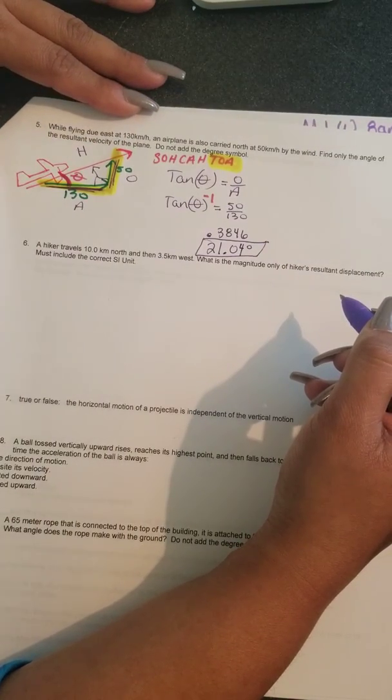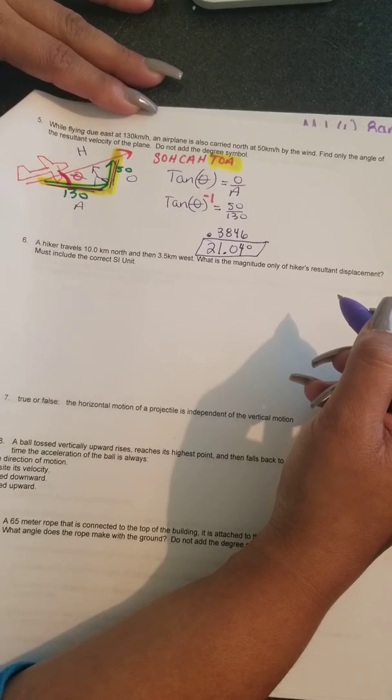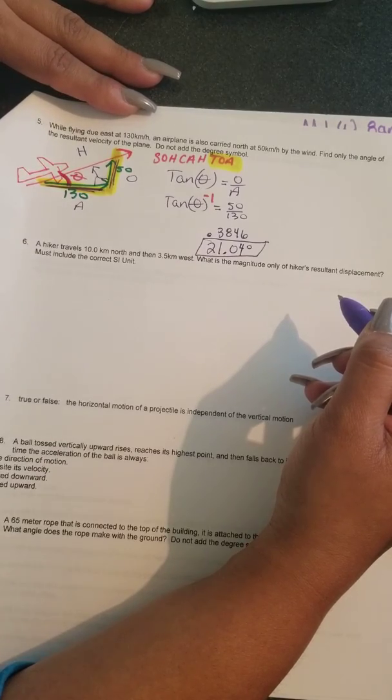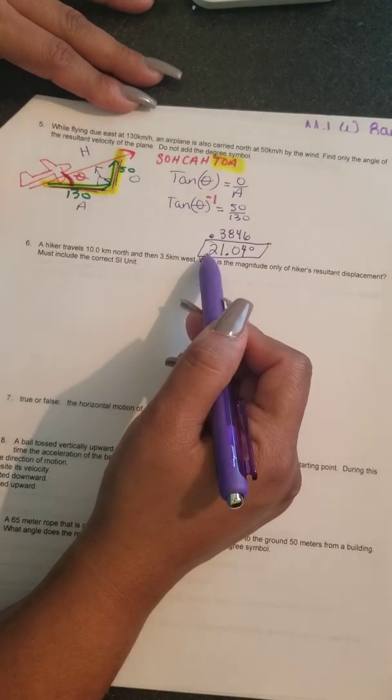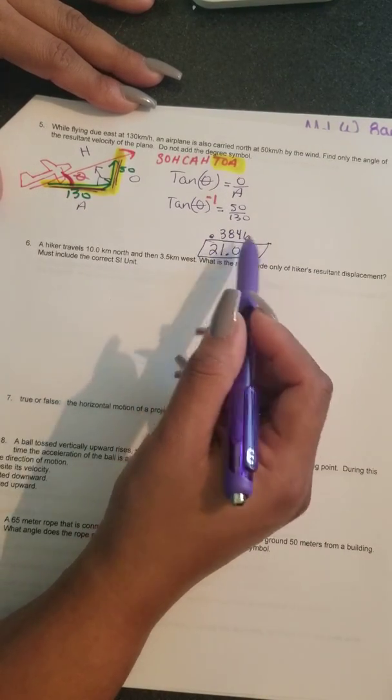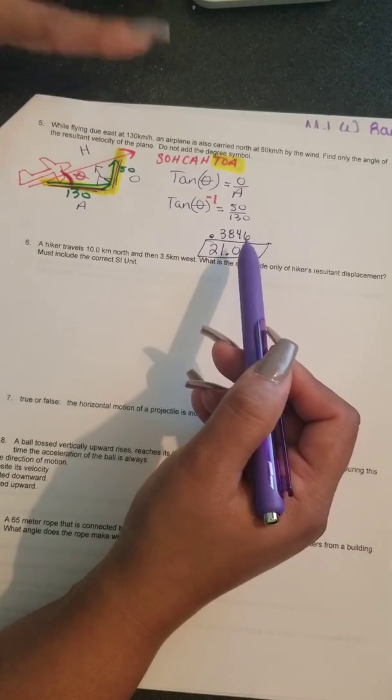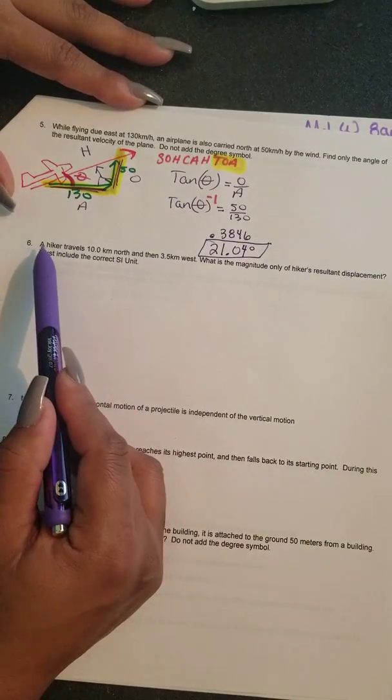21.04. Some of us maybe got 21.05, 21.06. Okay, but that's the answer. Why maybe you got 21.05? Because you went out more digits here. Maybe that's the case. Next one, number 6.